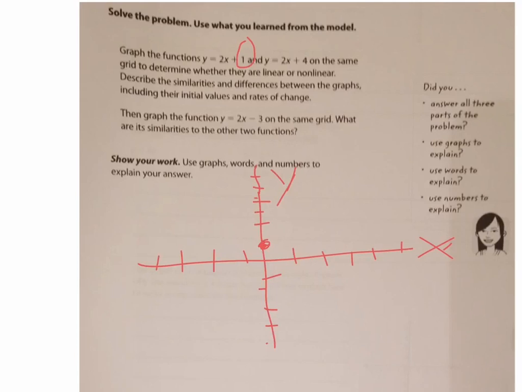Your slope is always the number in front of x, so your slope is 2. Keep in mind we have rise over run, so up 2 and then over to the right 1 from the point you just put on the graph. So starting at 1, we go up 2, to the right 1, put a point. So the point goes right here. Then from this point, we go up 2, to the right 1, and put a point.